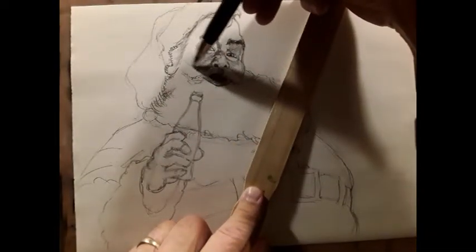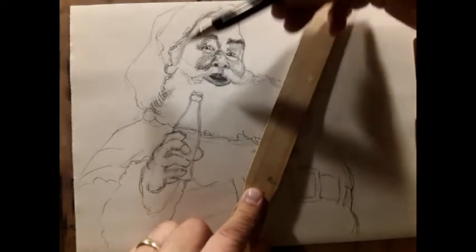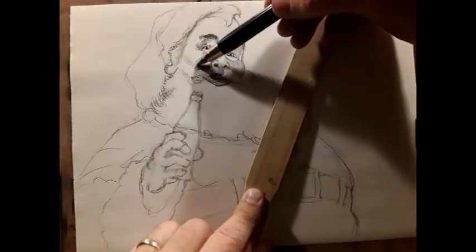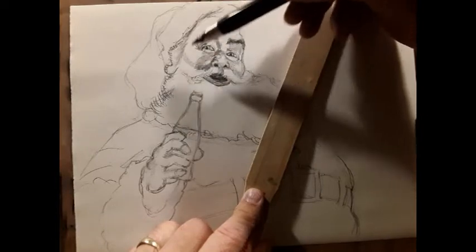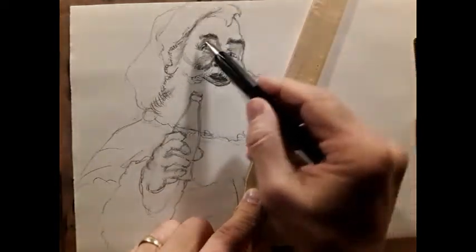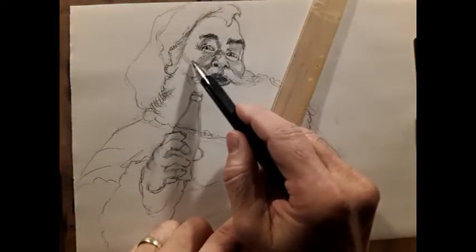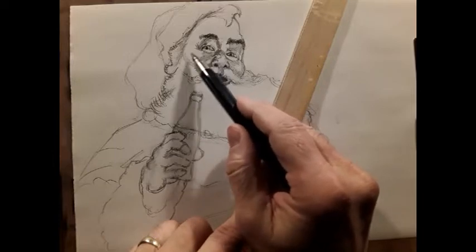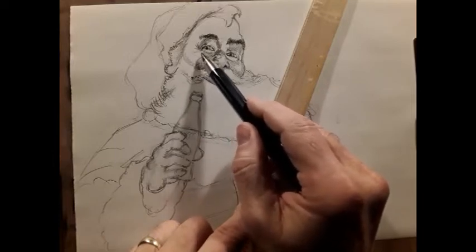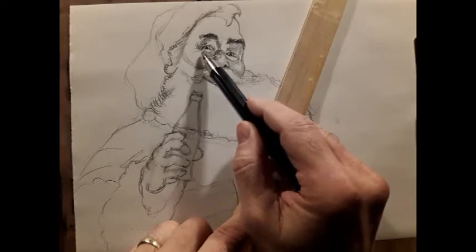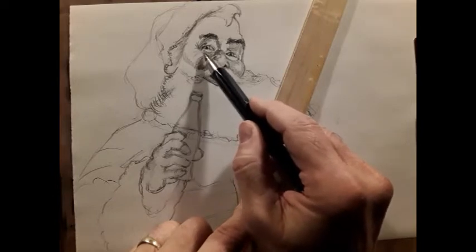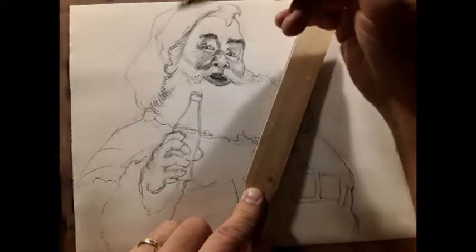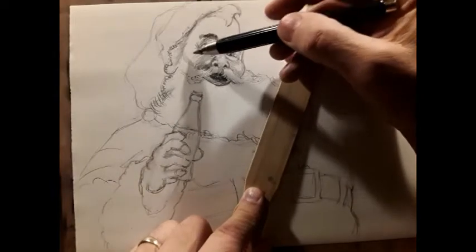And this, you see the edge of his skin right here, right above his mustache on the left side. And we got some laugh lines that come out from this area of his eyes, because he's of course very jovial. Santa is a very happy person.